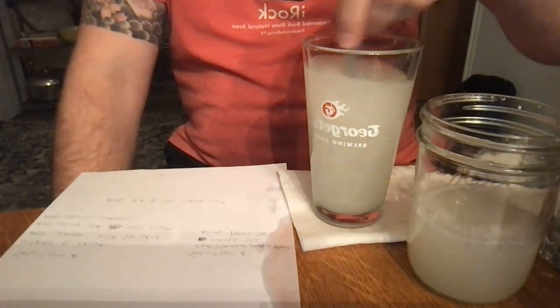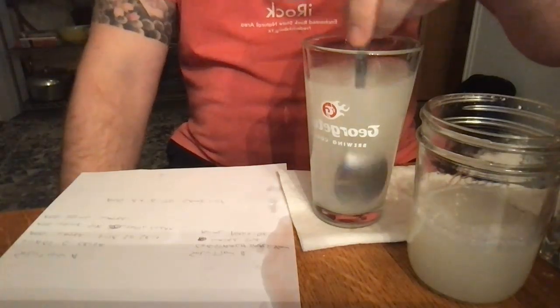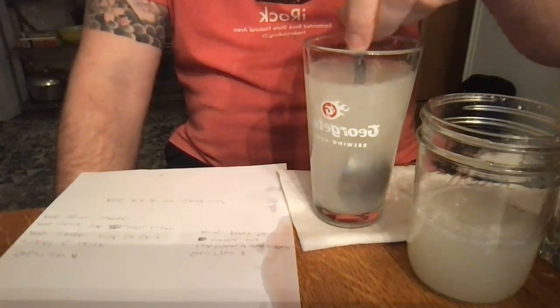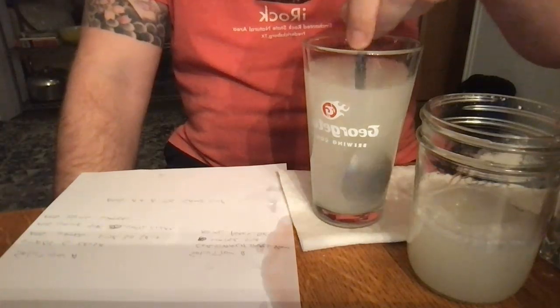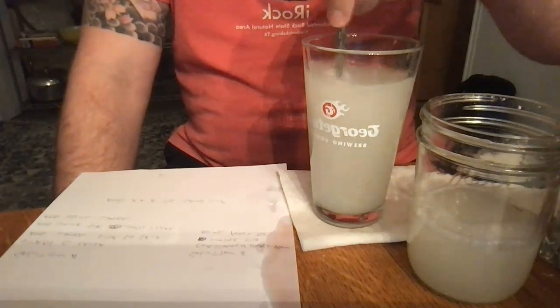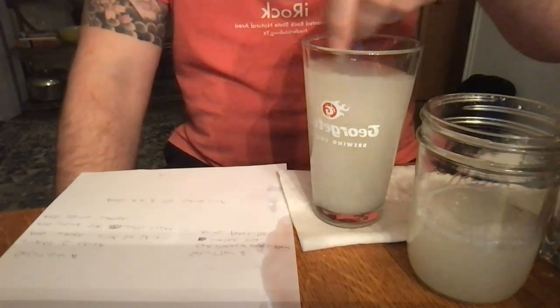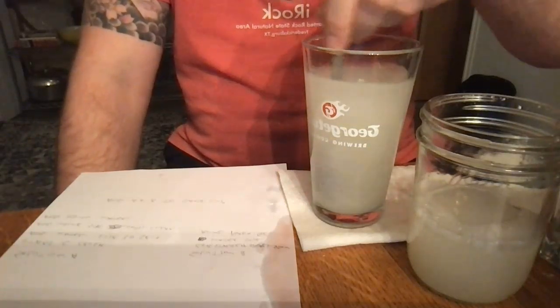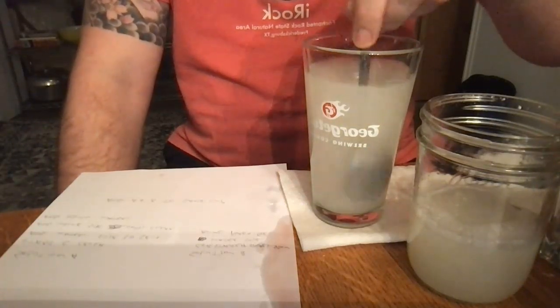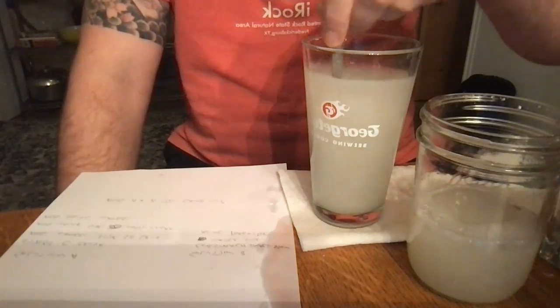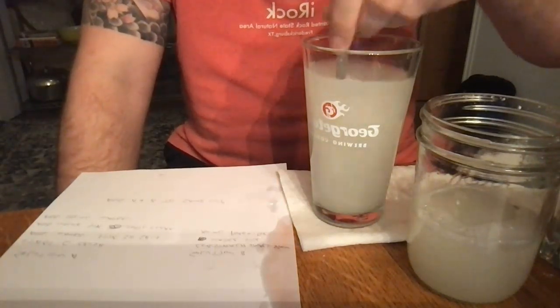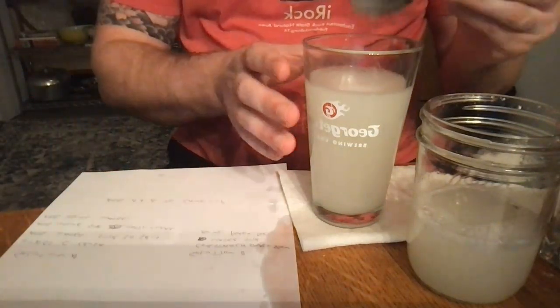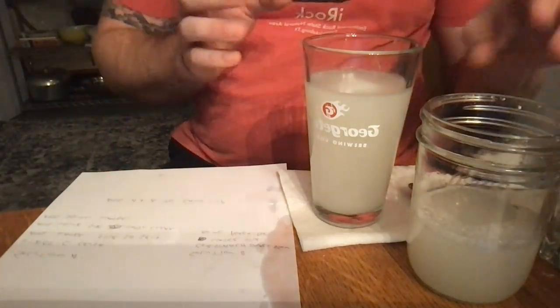But maybe this is why they heated it up as well, to get the reaction to kind of happen. The color should change. Yeah, so this isn't really changing for me.